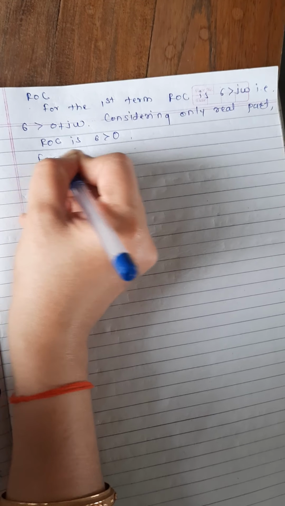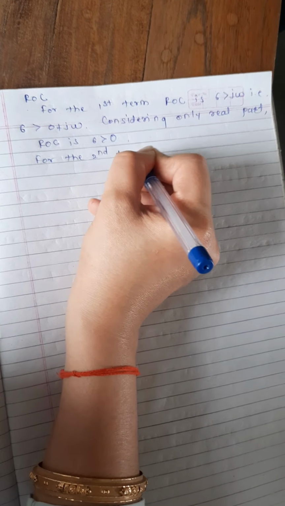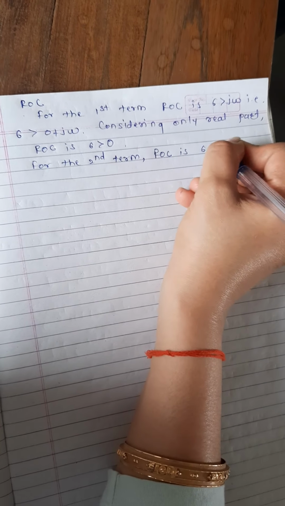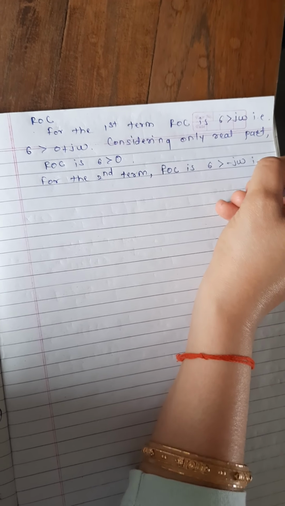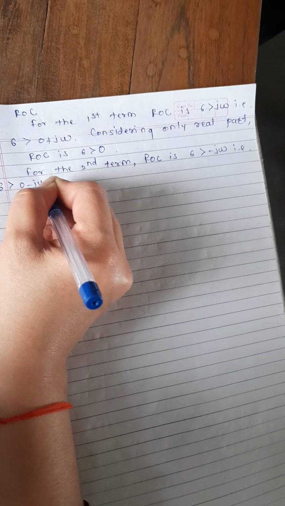Now we write for the second term. ROC is sigma greater than minus j omega, that is sigma greater than 0 minus j omega.